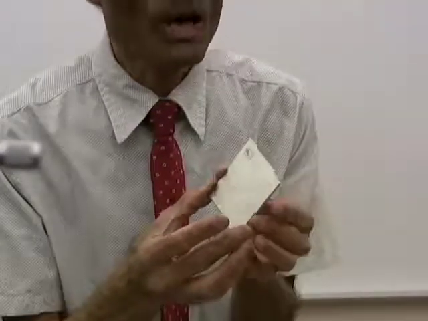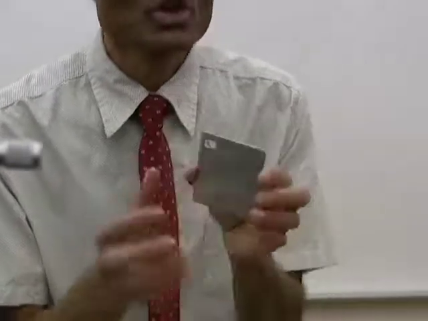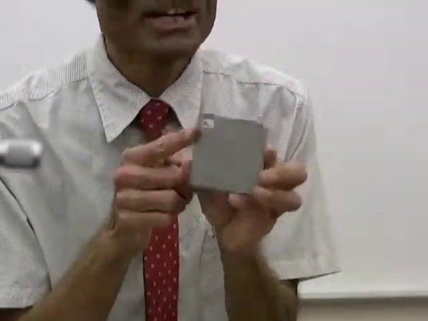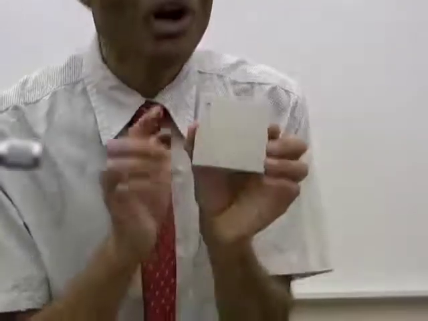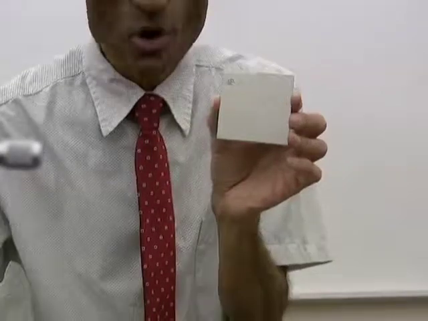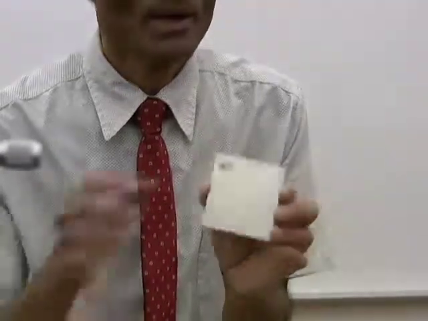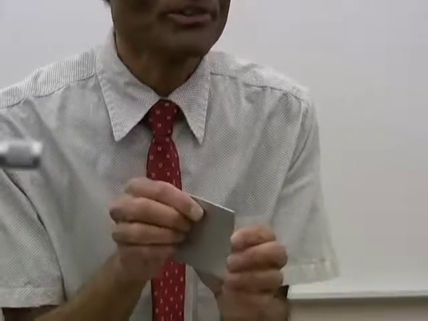But these are squares, so the length and width are the same. And all these have the same length and width. So we will only measure the length and width of just one. You can copy and paste for all the others. The length and width of all of them are the same, but the thicknesses are all different.